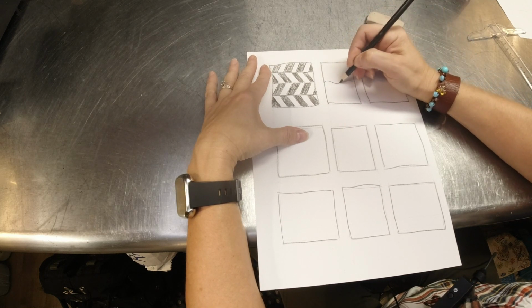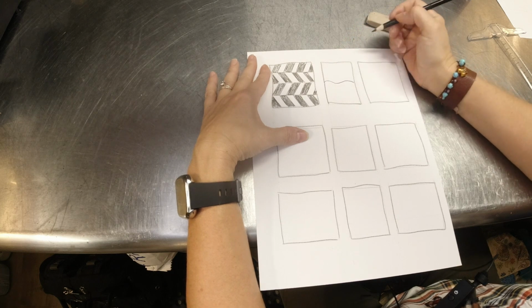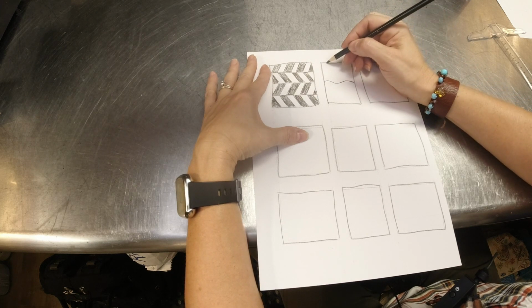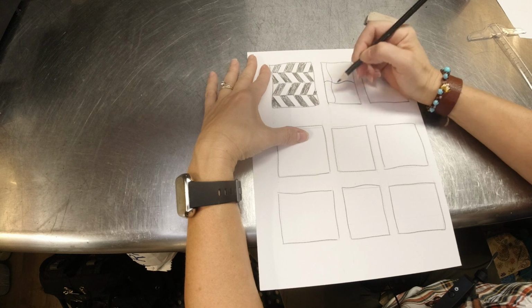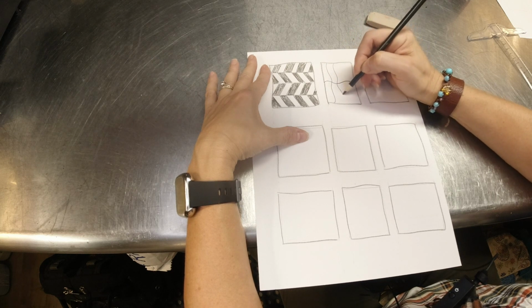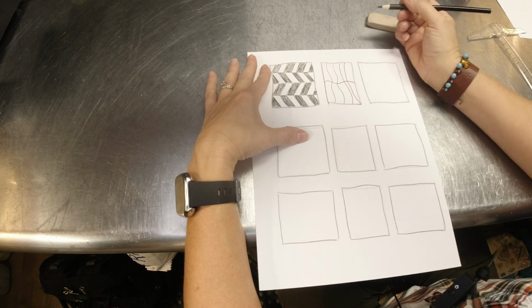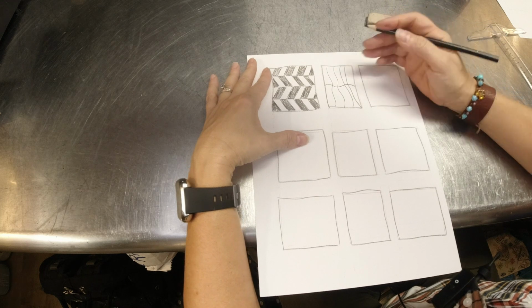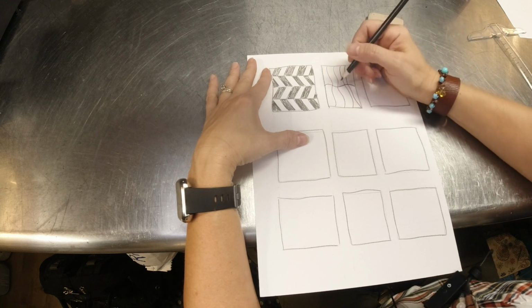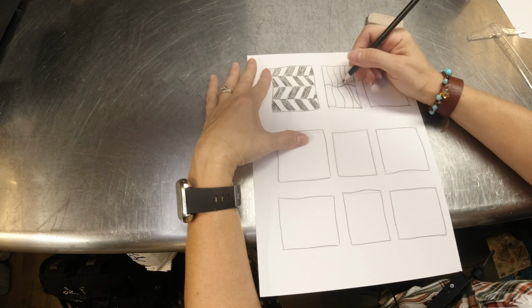Make that a little darker so y'all can see it. Then we're going to draw 4 lines up and down. These lines, again, do not have to be straight. After you have your lines up and down, I want you to start at the center line and work your way up.